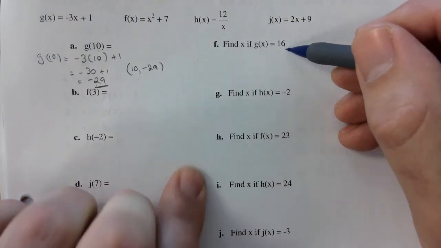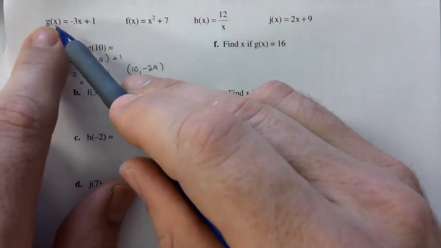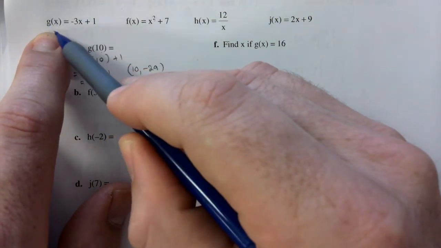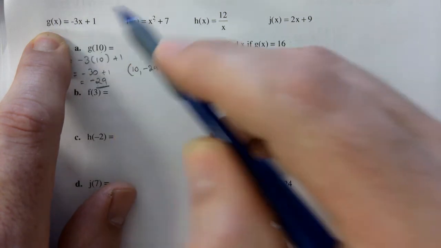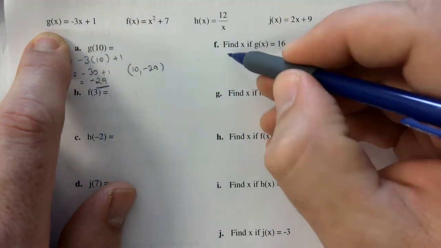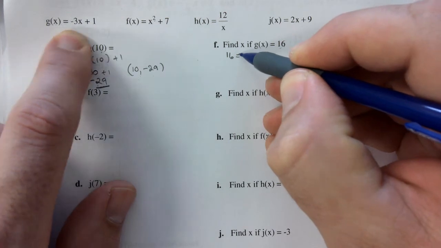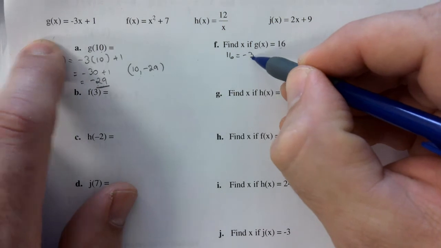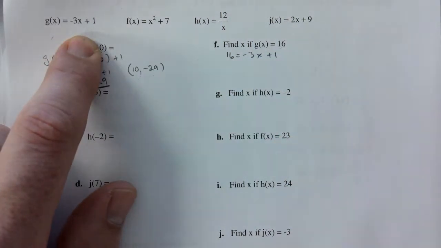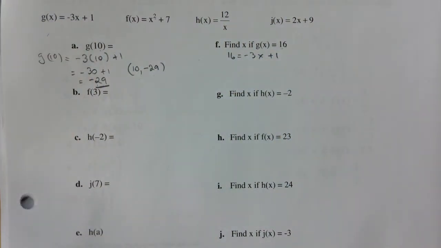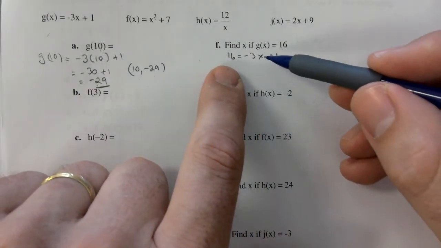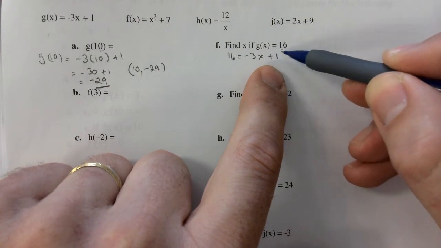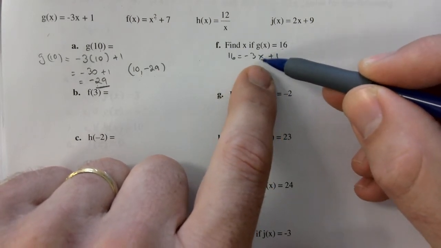So I'm going to do this one here. G of x, we're talking about this function right here. They're telling us that this is 16, so the y value is essentially 16. So we plug that in. 16 is equal to -3x plus 1. So you got to be really good at inverse operations here. Always take care of the addition or the subtraction, and then worry about what's multiplying or dividing x.